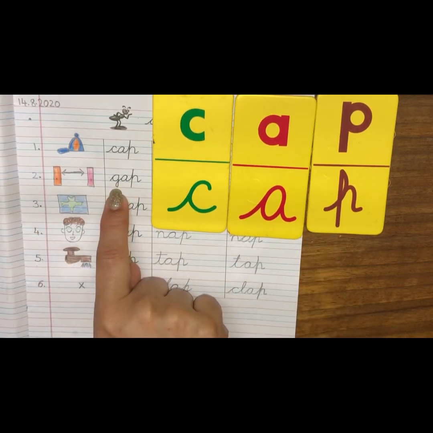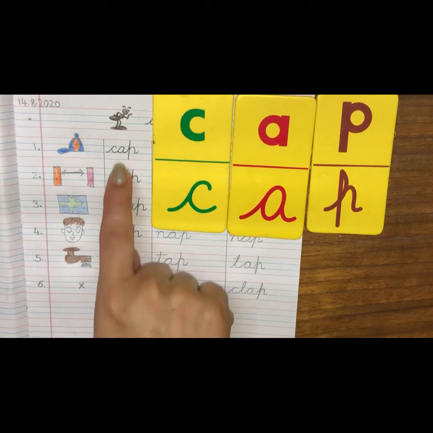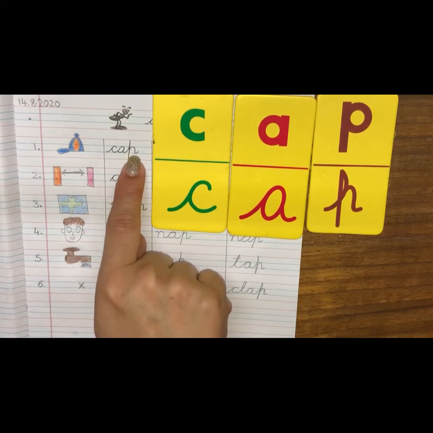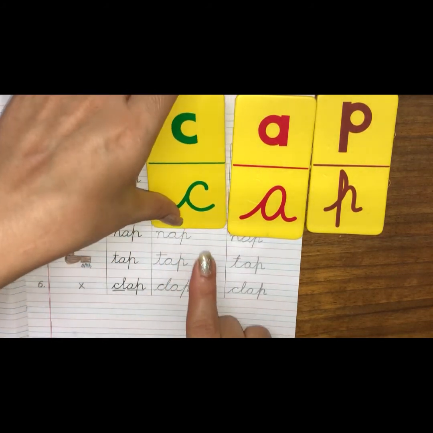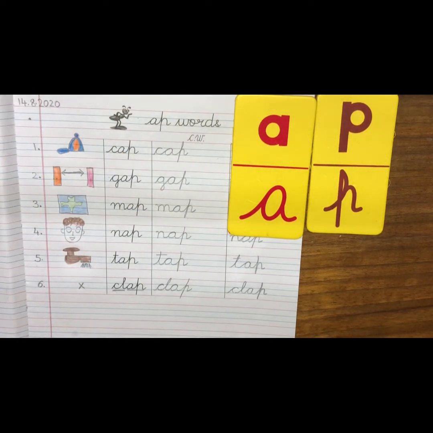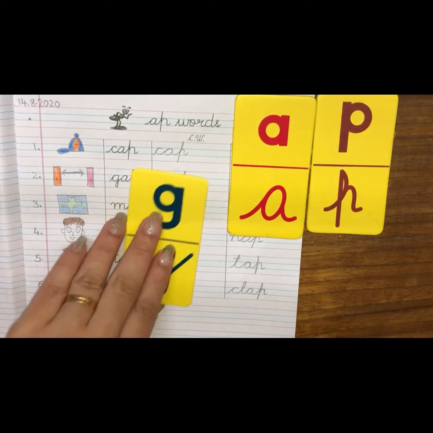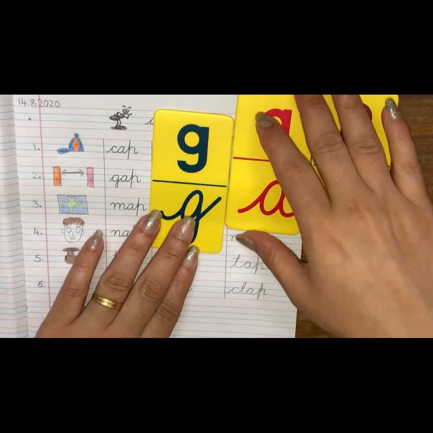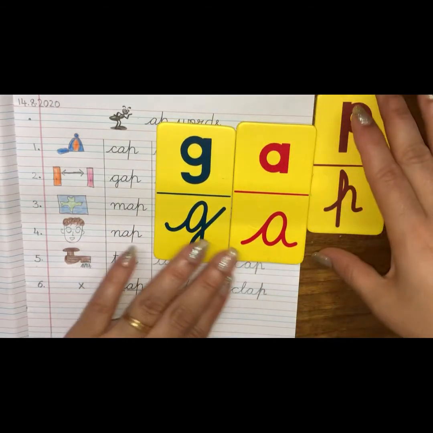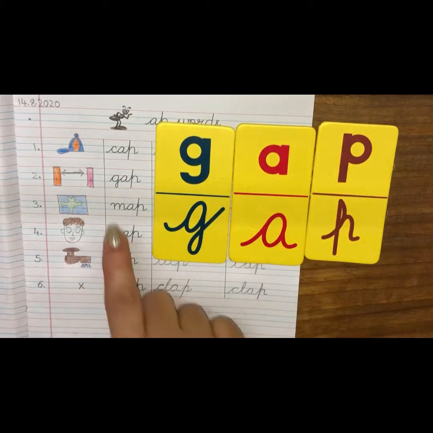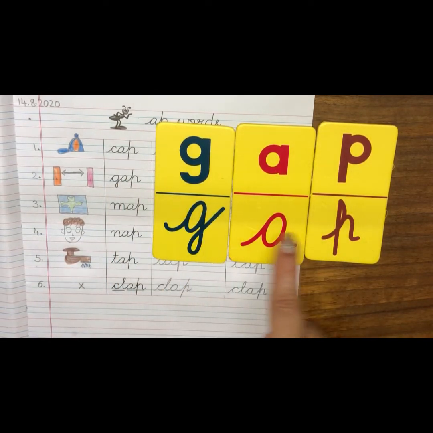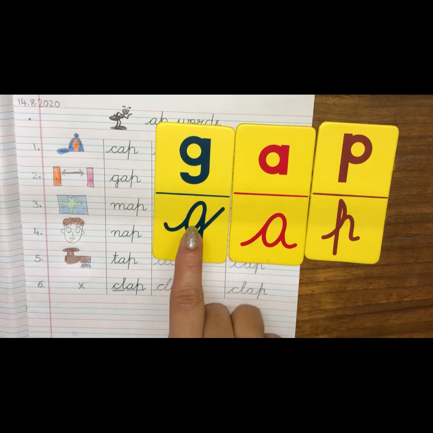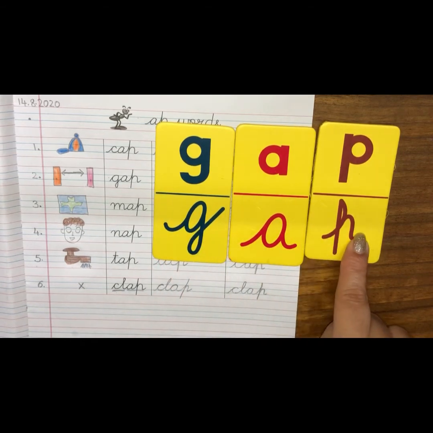Number 2. Gap. The first sound is changing, children. The middle sound and the last sound are the same. So, we are going to remove C, K and bring in G, G. Okay? So, G, A, P, gap. Again, one more time. G, A, P, gap.